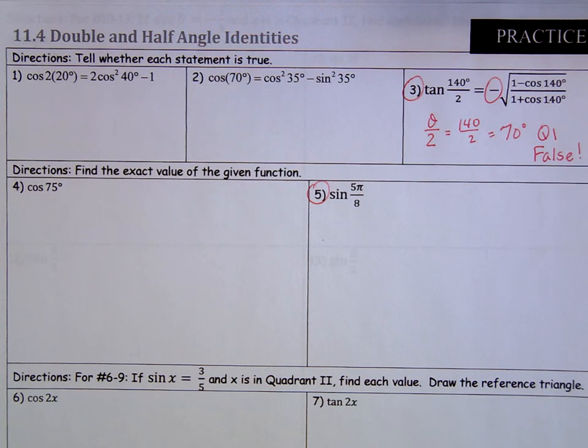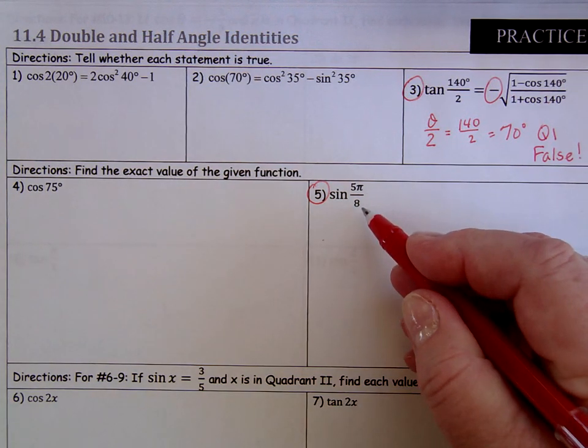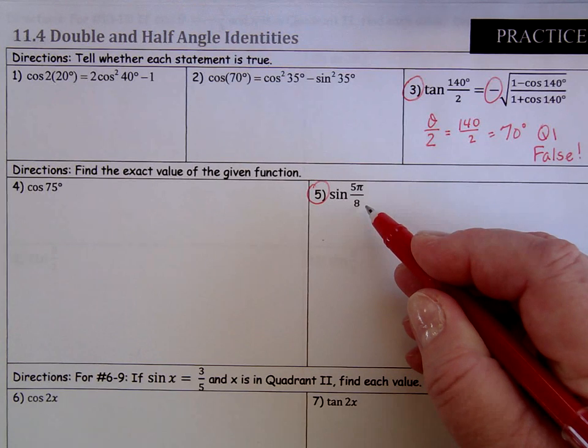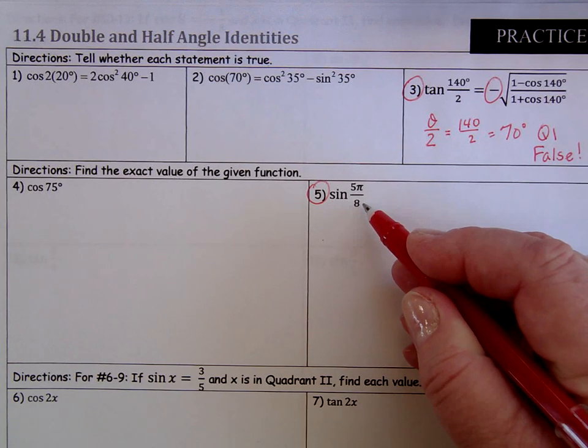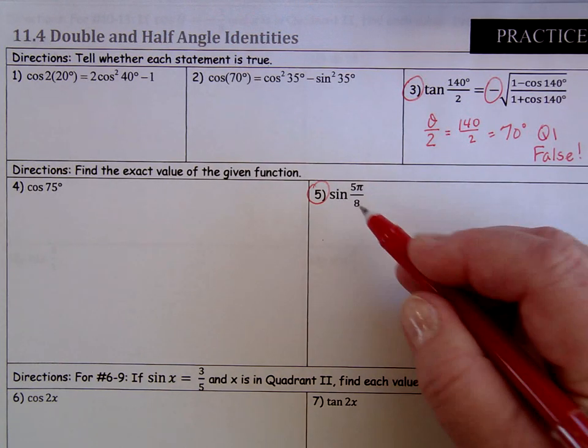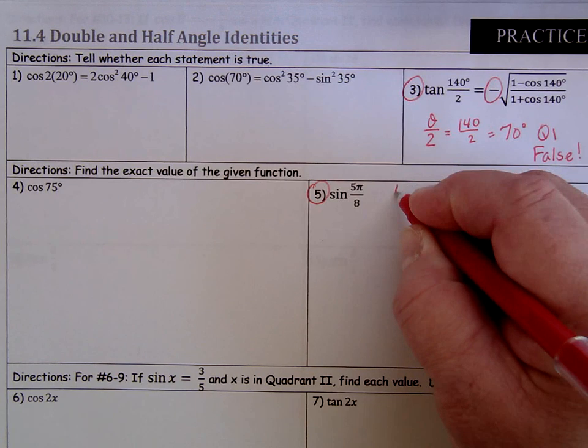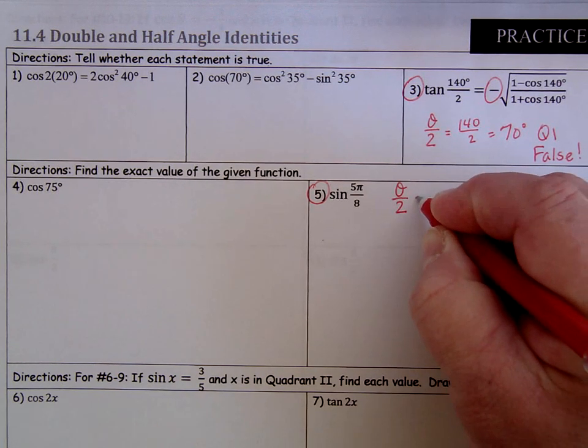All right, second one I want to do is number 5. And number 5 is a half angle formula again. I know that because I've got the fraction there. And this one's also in pi language. So I know that 5 pi over 8 represents theta over 2.